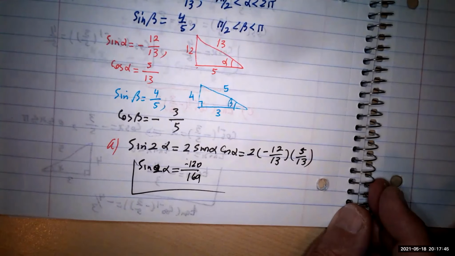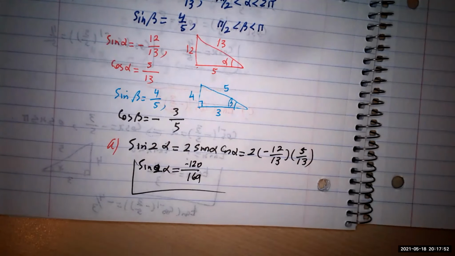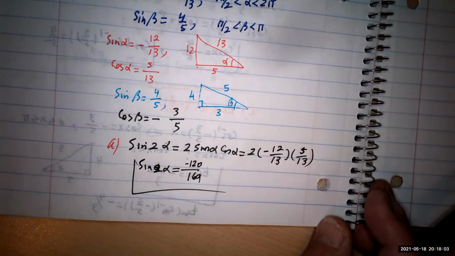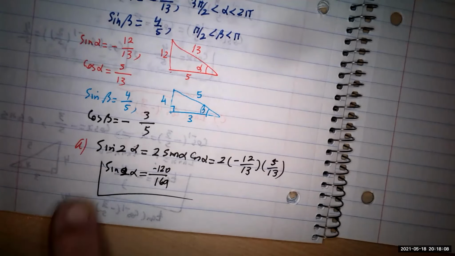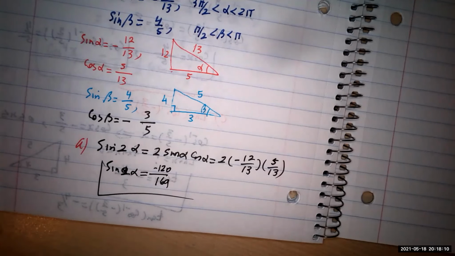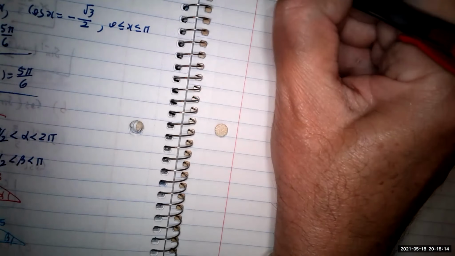Okay, any question? Just make sure to use the proper formula. This is sine of 2 alpha. Make sure you also remember cosine of 2 alpha. Remember, cosine of the double angle is, for example, 2 cosine squared minus 1, or 1 minus 2 sine squared. So have those formulas ready to apply. That's case 1, one of these double angle formulas, sine or cosine.